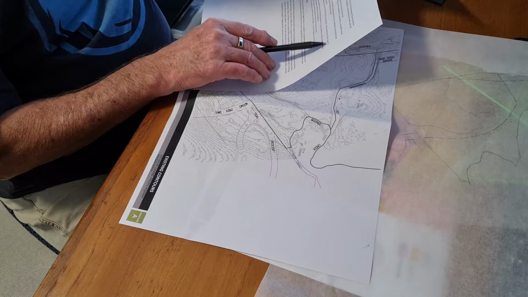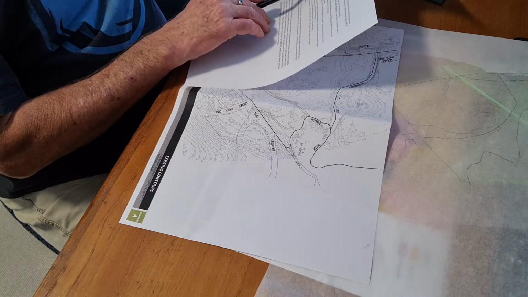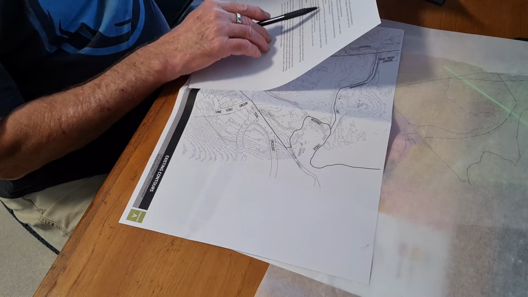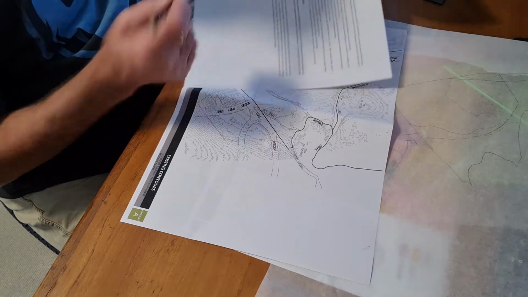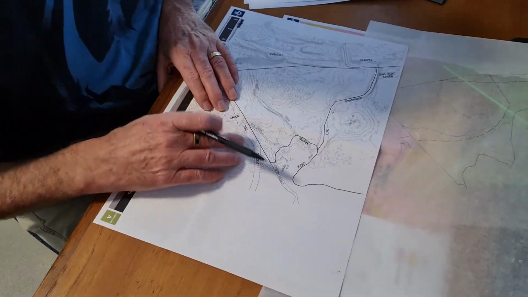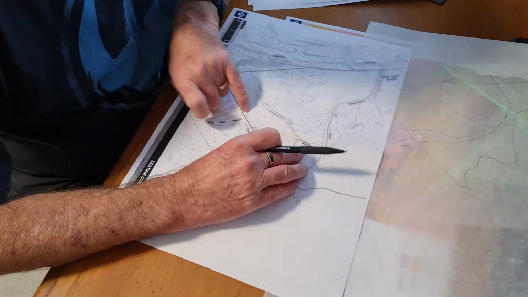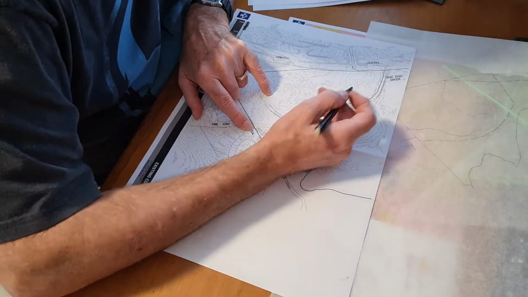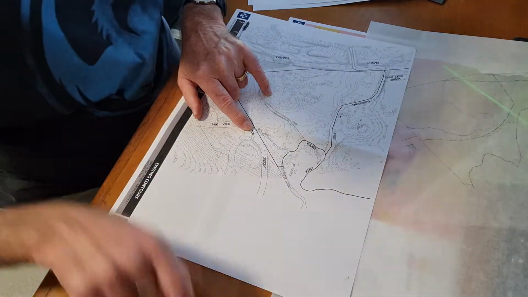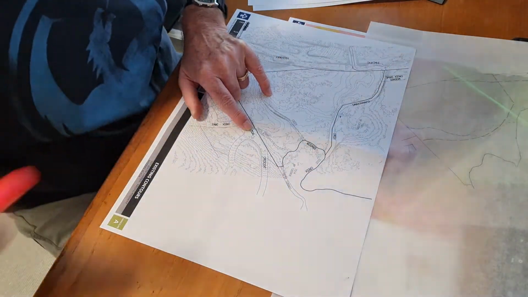Okay, the minimum floor level is 500 above the 1% flood level. But anyway, the 3.1 is the critical contour. So let's say RL3. So we look for RL3. I might use a highlighter for this one.